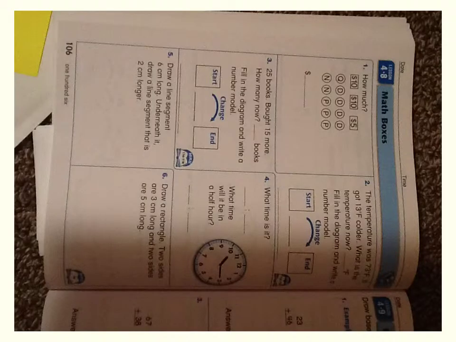Hi, welcome back. This is still lesson 4.8. It's the math box page for that lesson, page 106. There are 6 problems here, as always, and I'm looking at number 1. They want to know how much money is there. I'm pretty confident you can do those.